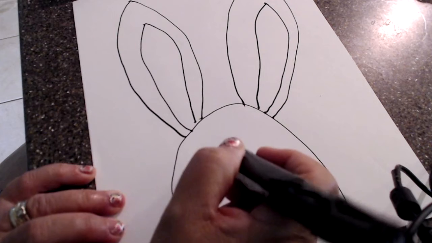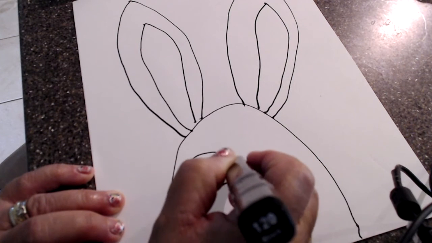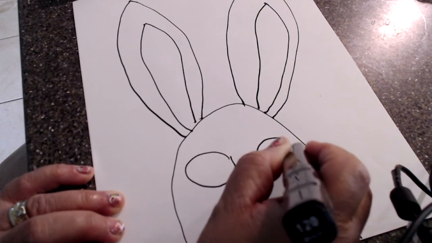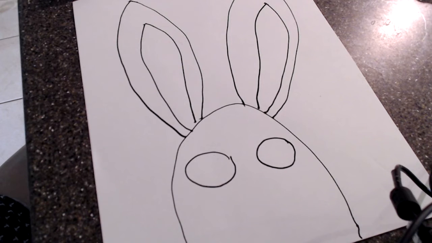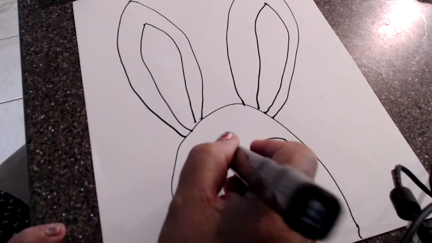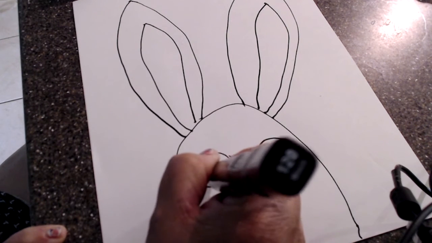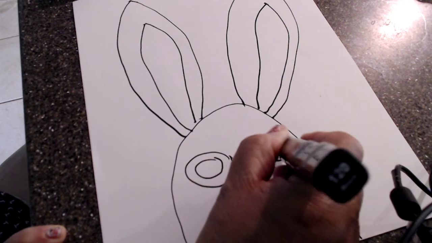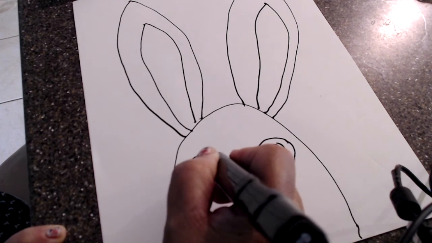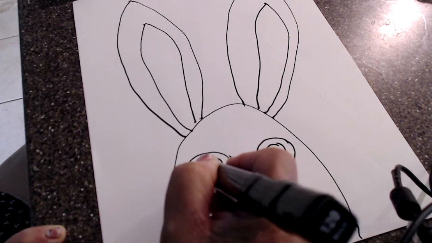Okay, then we're going to draw his eyes. Great big bunny eyes. Okay. Now that's different than what the bunnies we saw were, because they had tiny little eyes. But I like big eyes. I want to see his beautiful eyes. And we always make big eyes. And then you've got to make inside. We can make his eyeball, his pupil.